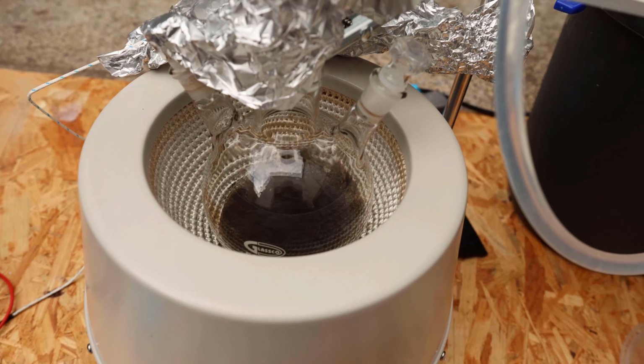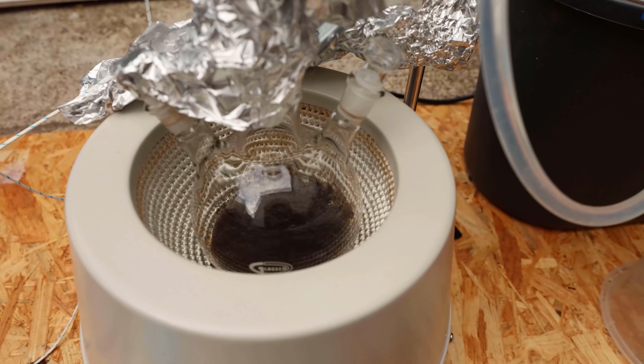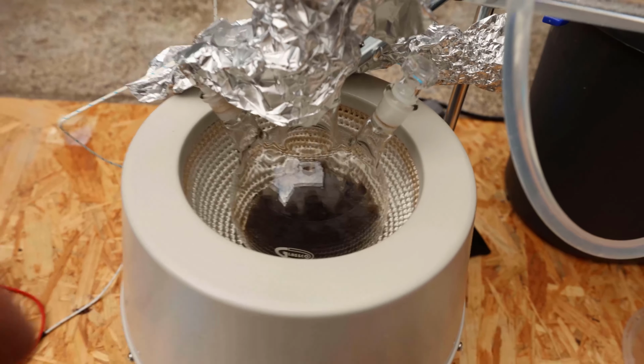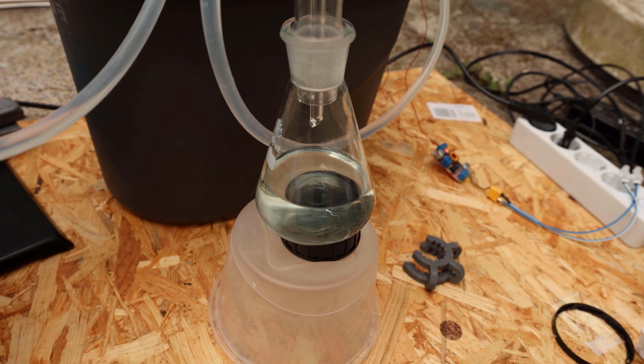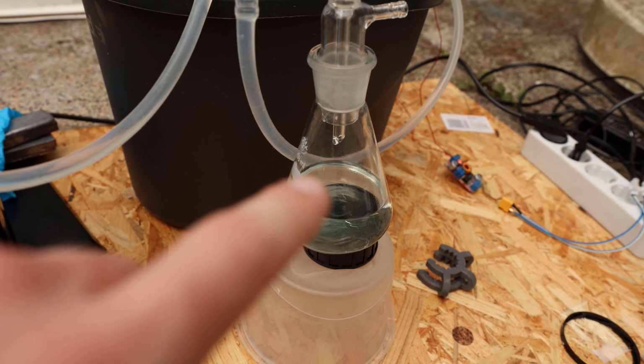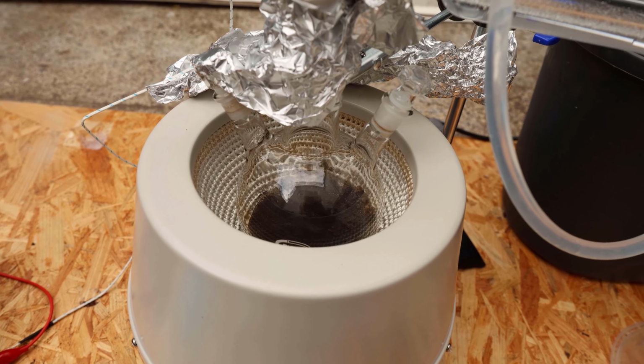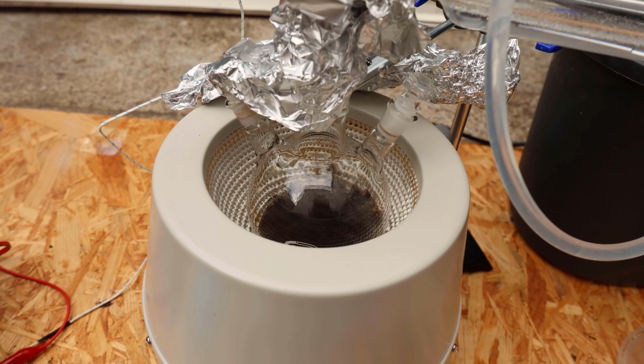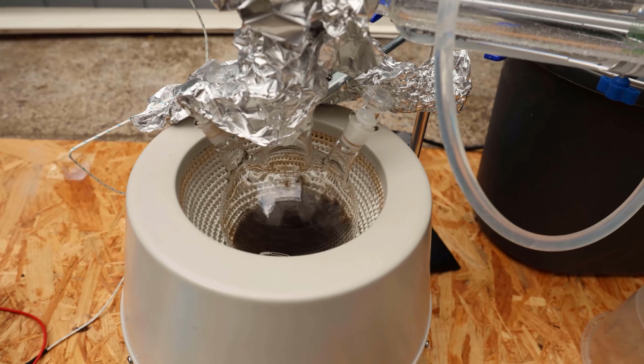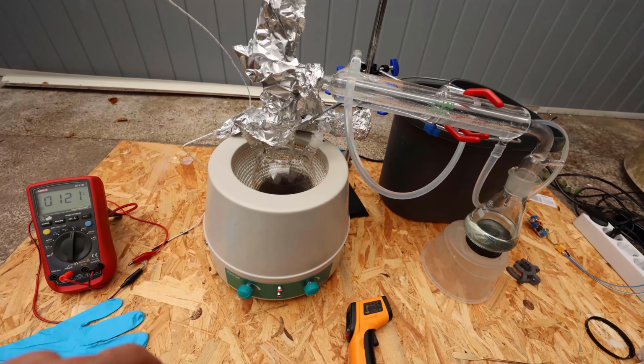So everything seems to be working and it's distilling at a reasonable rate. Let's see how long this is going to take, because I kind of started this a bit late. It's getting closer now to the end of the distillation. There's not much in there, and that's what I have collected so far. It's not that much, I think, but who knows. It's only 250 grams.